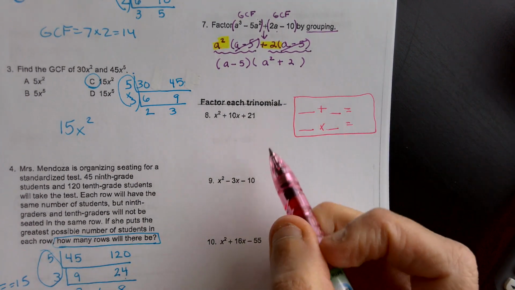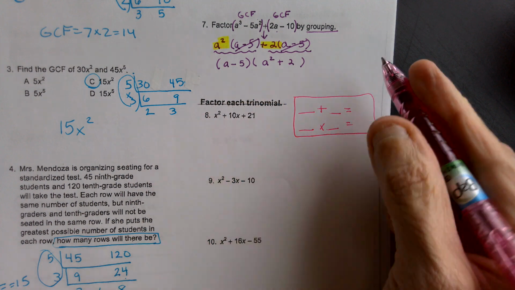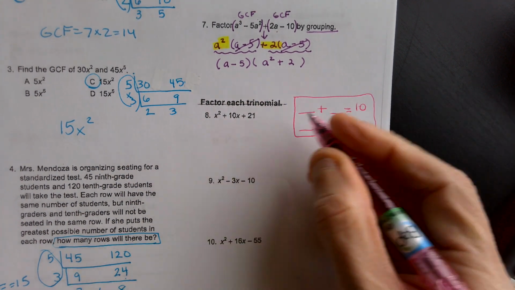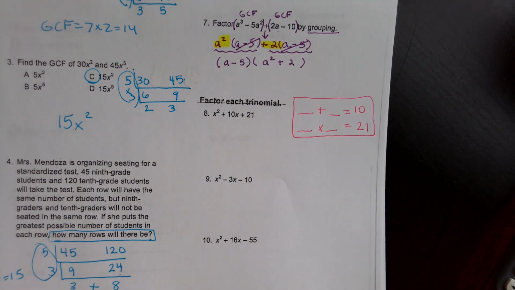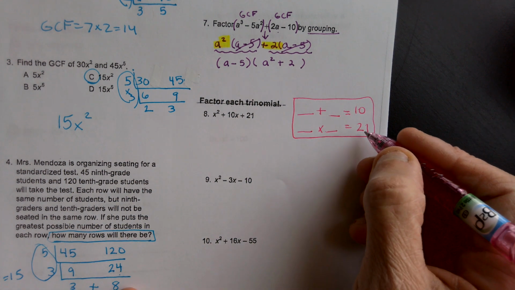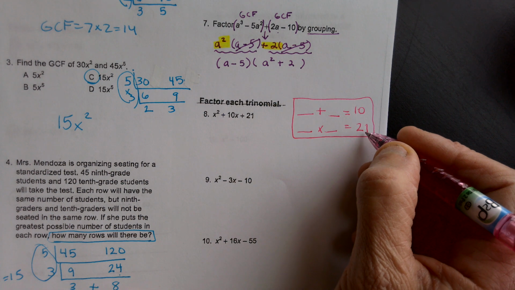And we say what plus what equals the middle number, 10, and multiplies to give you 21. So we have our little puzzle to solve, and then we'll have our answer. And you may see it right away, but what did I say to do if we don't see it? Take the bottom number and do the factors.